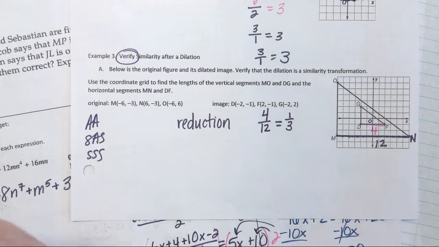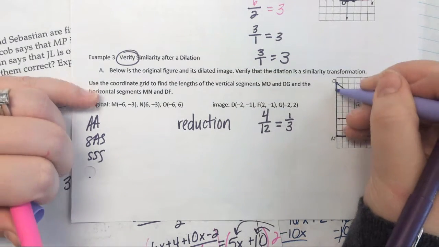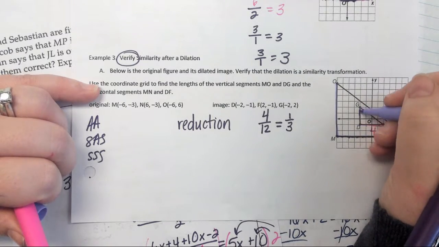That was an easy side to check. Let's check the other easy side. So I need to know how long MO is. I need to know how long GD is.